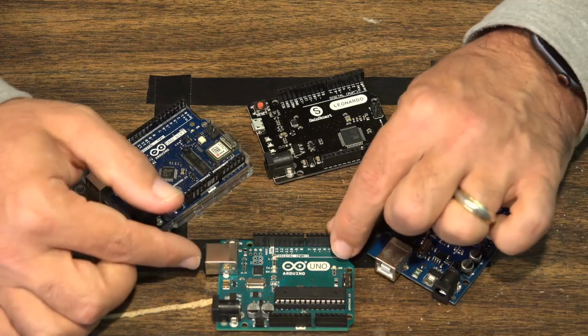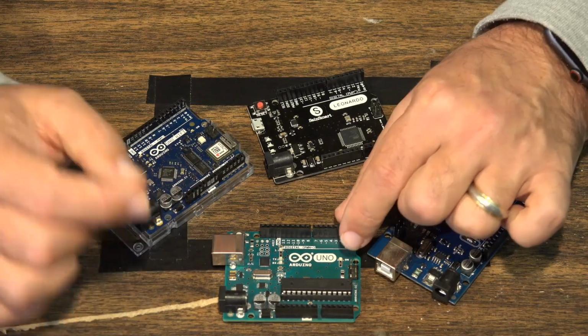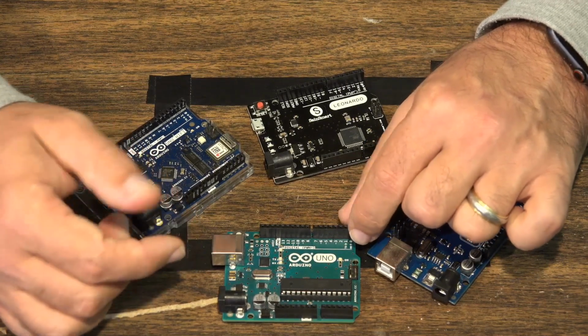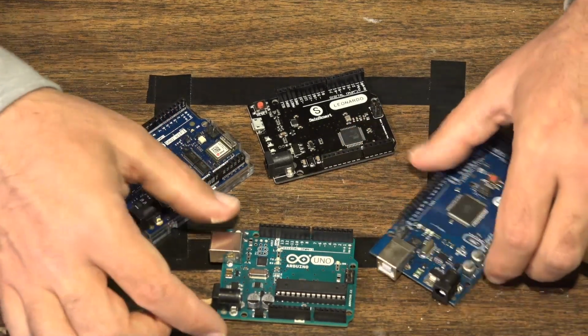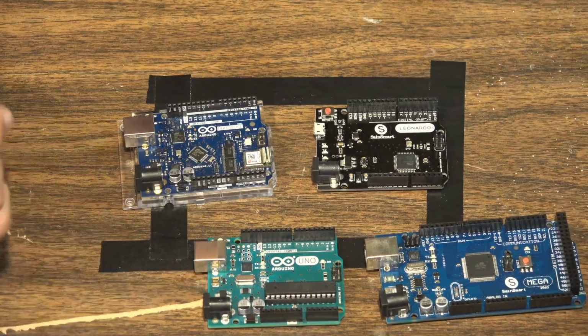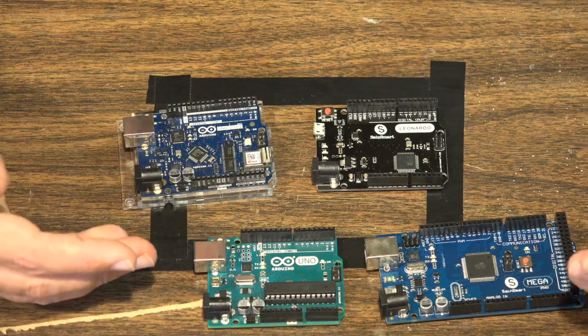And so I plan to use one of the Nanos. I'm going to be doing some projects with gliders and airplanes, and so I need something very small and very light to be able to fit on a remote control airplane. So I might use something like a Nano. And so these are the things that you should be thinking about when you're thinking about what type of Arduino board you're going to be using, especially if you're going to be putting these out into the real world.